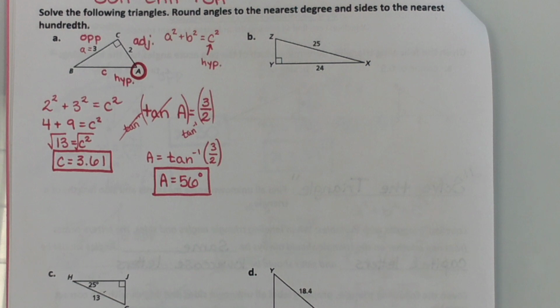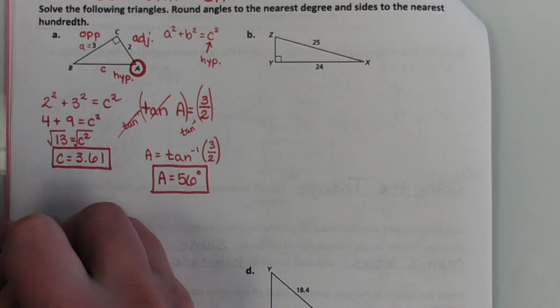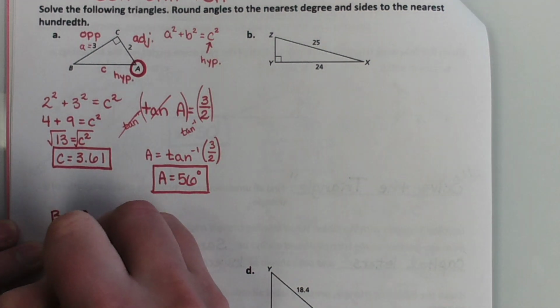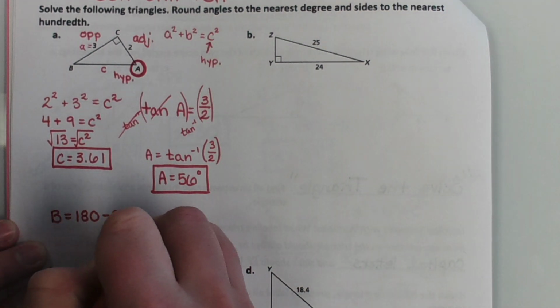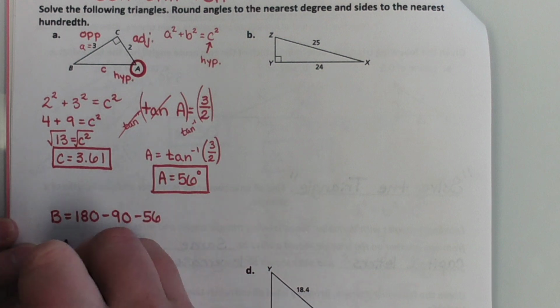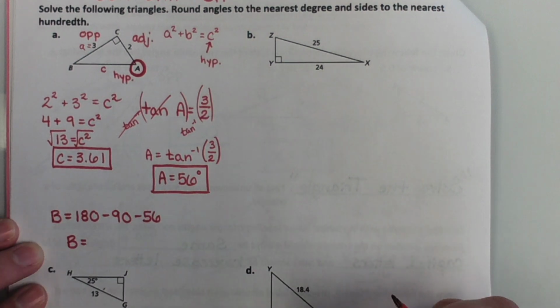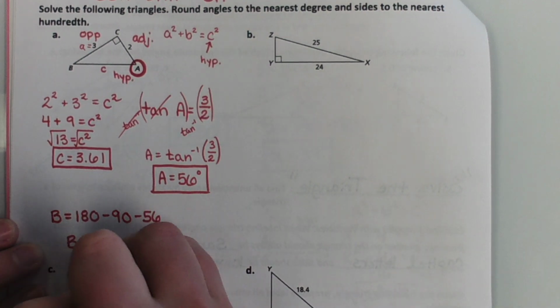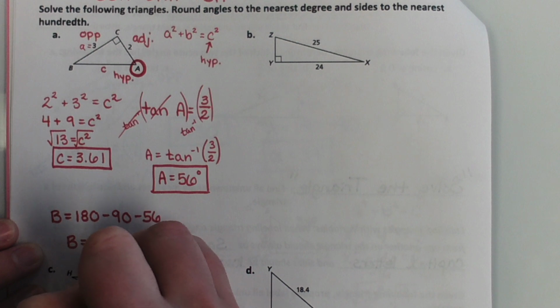If I know two angles, how do I find the third? You can just subtract. Triangle angle sum theorem. In other words, triangle angles add up to 180. 180 minus the 90 minus the 56. Angle B is 34. 34 degrees.